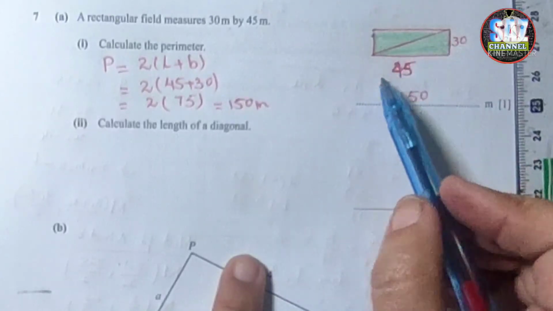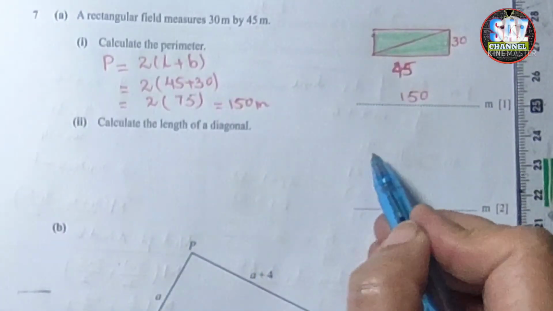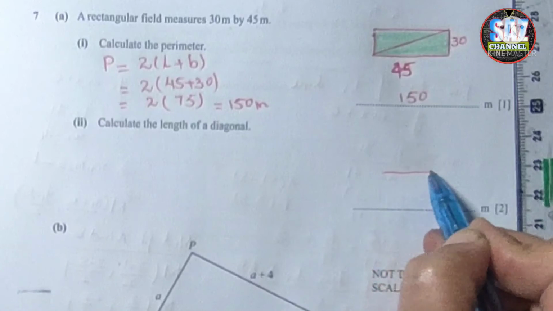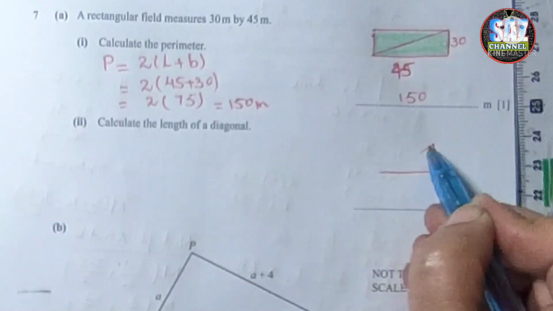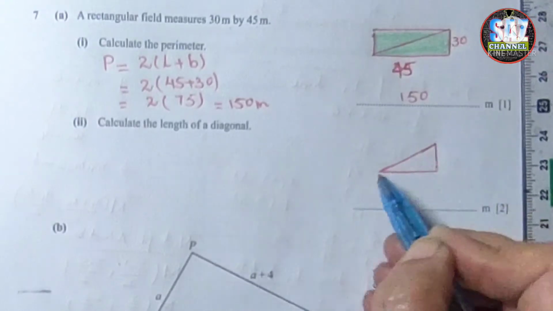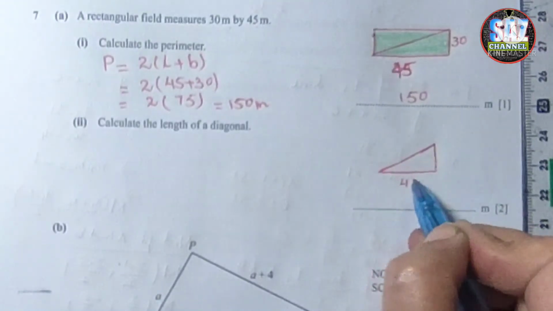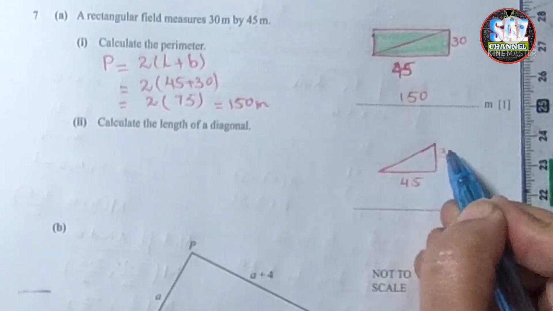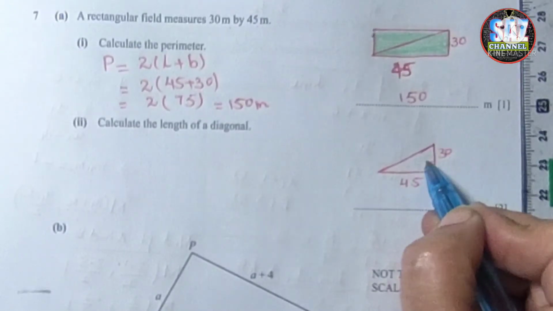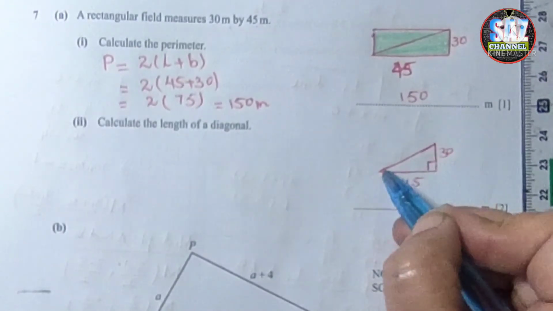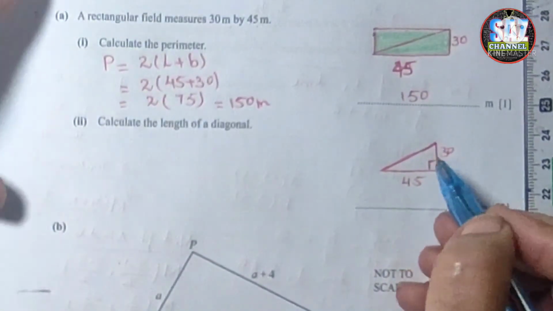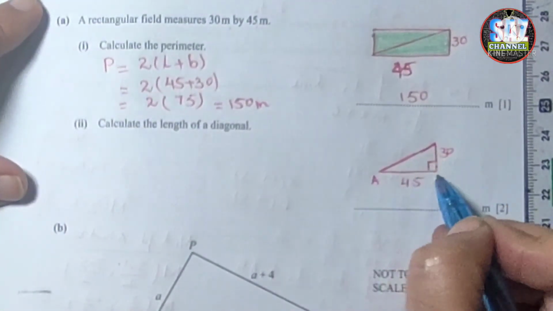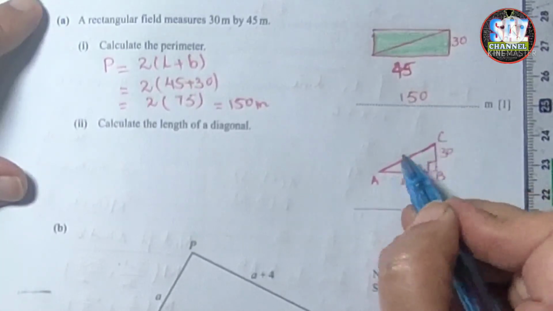Due to this diagonal the rectangle has been divided into right triangles. It's always good to make a rough sketch of the diagram so that the examiner can understand you are working easily. This is 45, this is 30, and the angles at the corners of a rectangle are always 90 degrees. We have a right angle triangle with us, and it's good to give some names A, B and C.